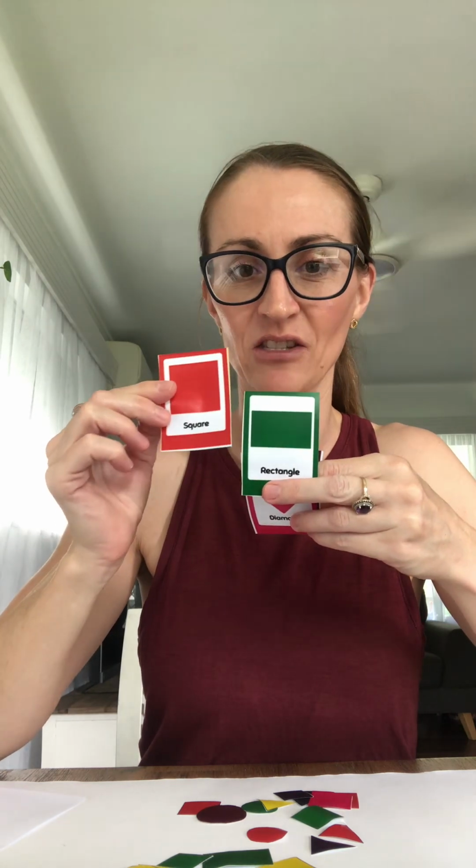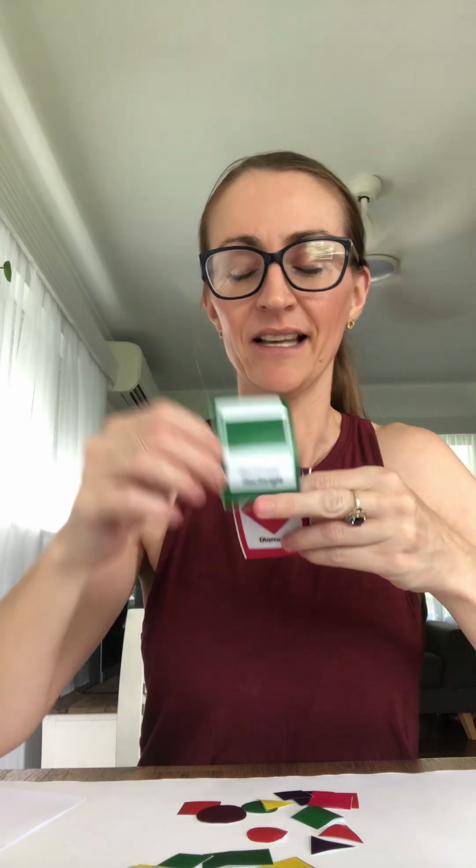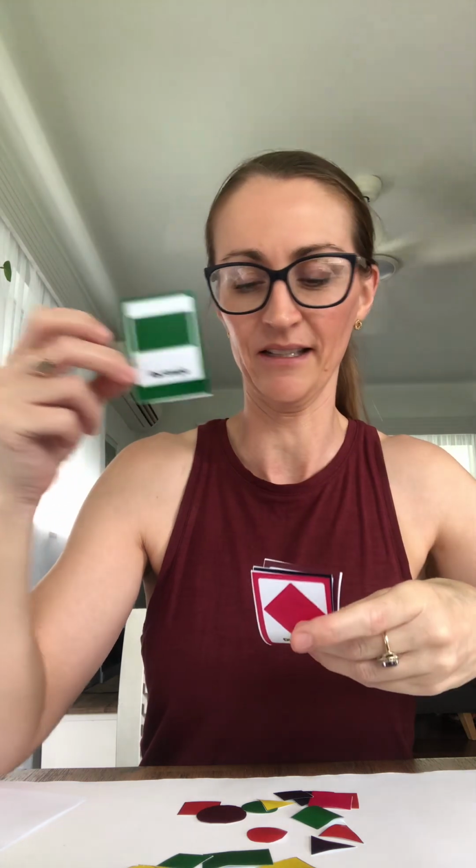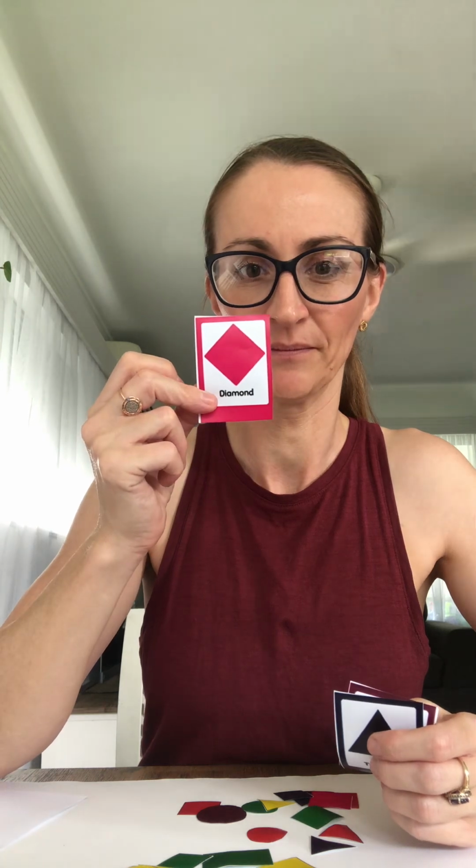What about this one? Yes, this is a rectangle. So it kind of looks like our square, just a little bit longer. Let's have a colour. What colour is this one? Green, beautiful. And how many sides? Let's count. 1, 2, 3, 4. Well done. Alright. Ooh, what is this one?